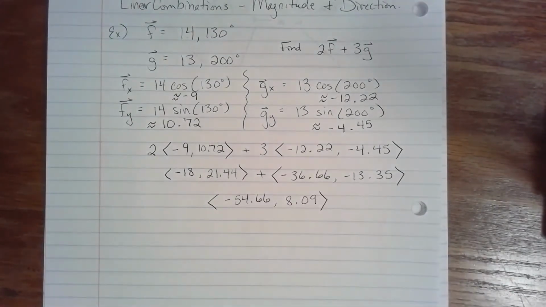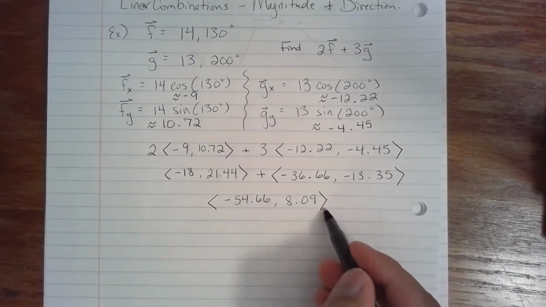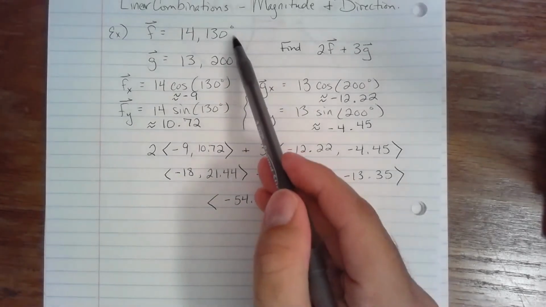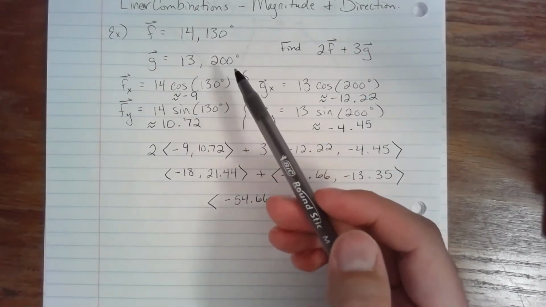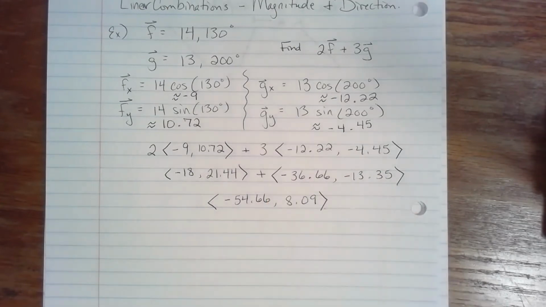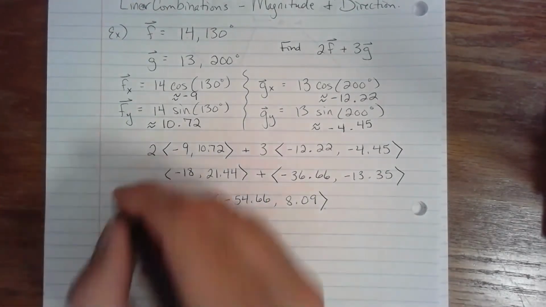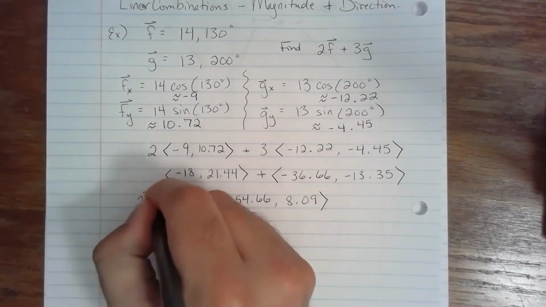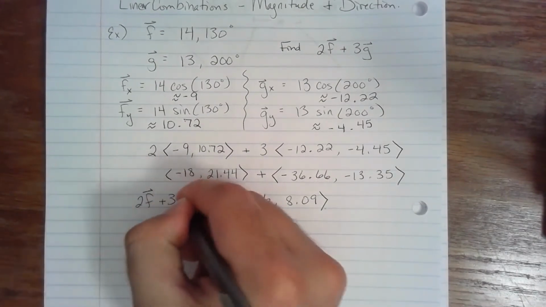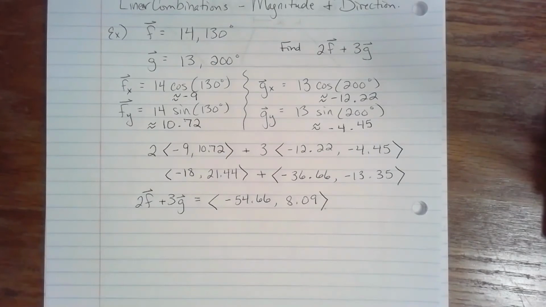So here's the issue that we have now. We have found the vector 2f plus 3g. This would be an acceptable answer if they wanted component form. That's what I've done in previous videos. But notice that they gave me both magnitude and direction for each of our vectors, and we did not specify the form we wanted. Most of the time in a problem, we want some semblance of conformity, and that sounds awful in some aspects, but the idea is to be consistent.